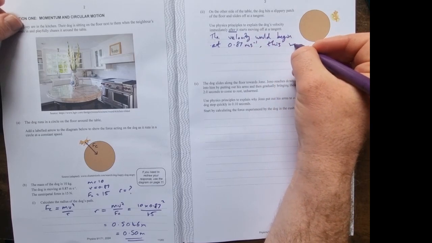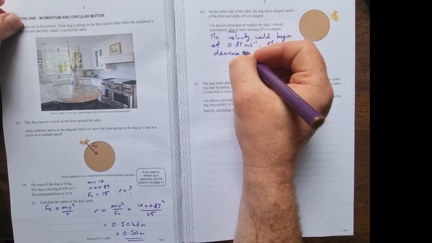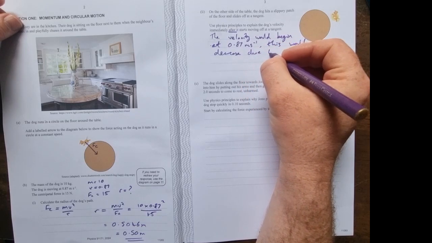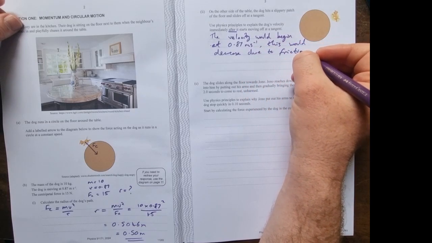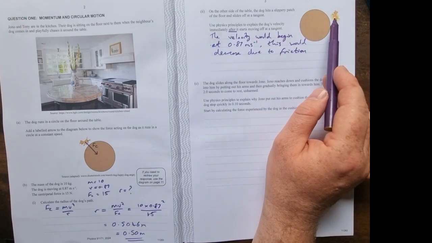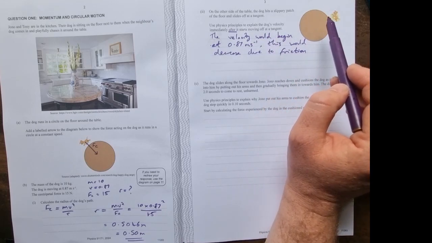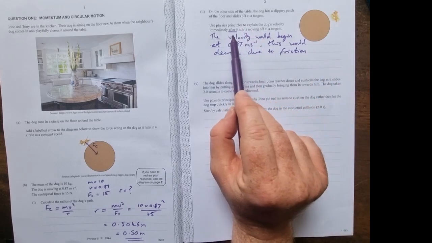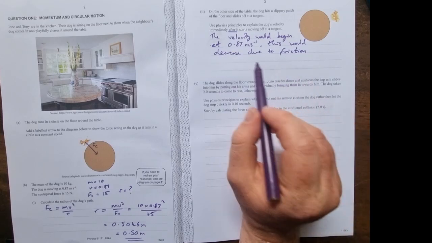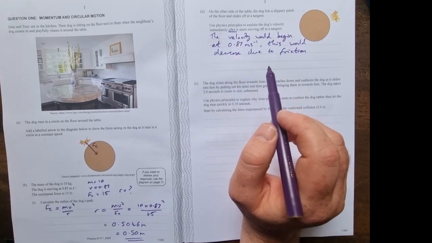This would decrease due to friction. So we're not being asked to explain the dog's velocity, how it's changing from being in circular motion to being tangential. We're being asked to explain the dog's velocity immediately after it starts moving off at a tangent. So it would be immediately after it's 0.87 meters per second in a specific direction.